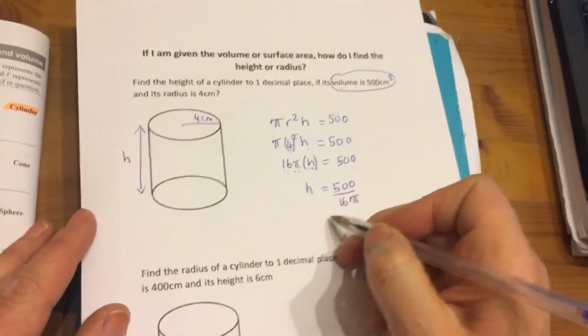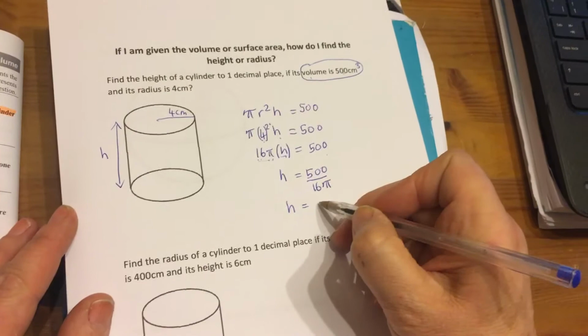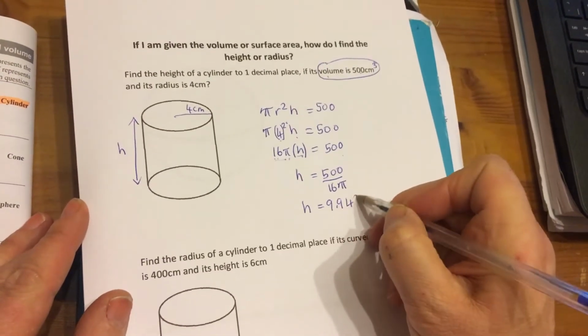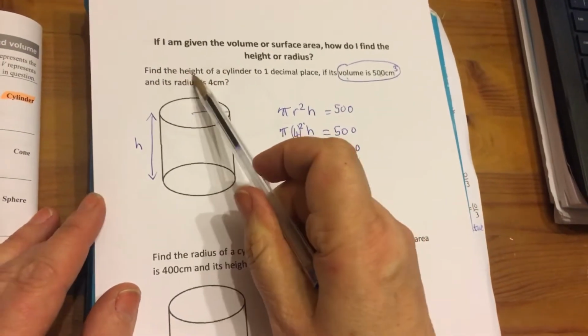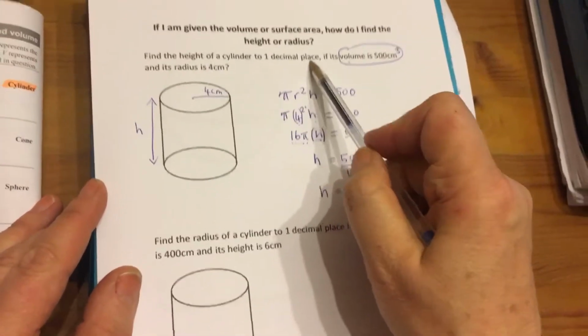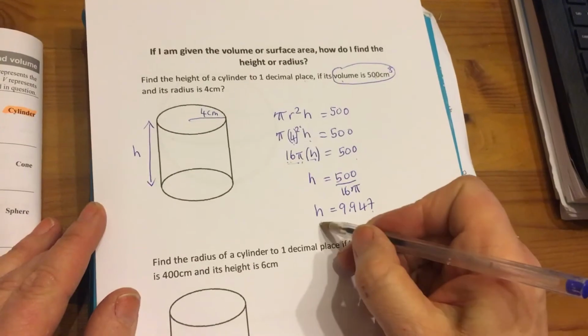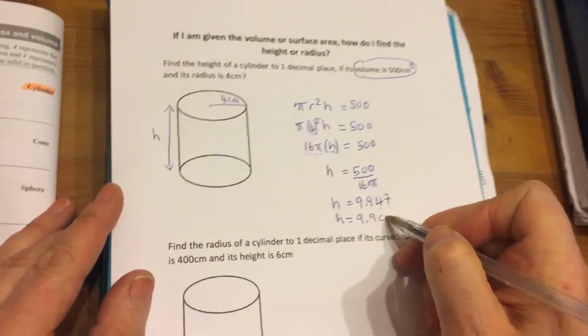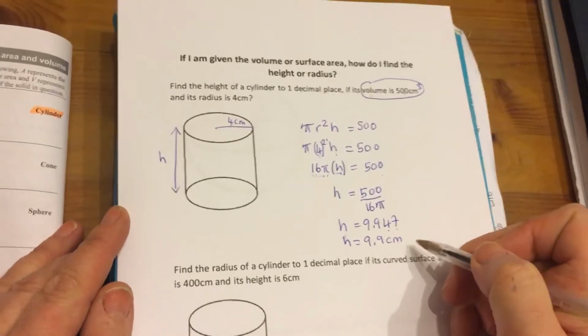If I put that into my calculator, I'm going to get 9.947. They asked to find the height of the cylinder to 1 decimal place. So if I want that to 1 decimal place, I look at my 4. So my answer is 9.9 centimetres, and that's the answer.